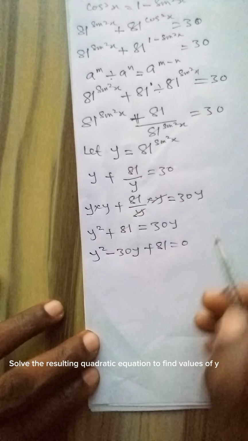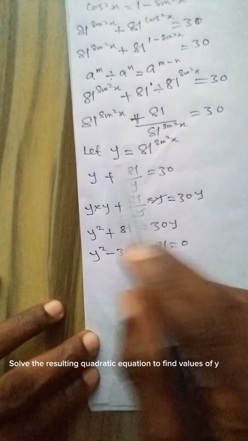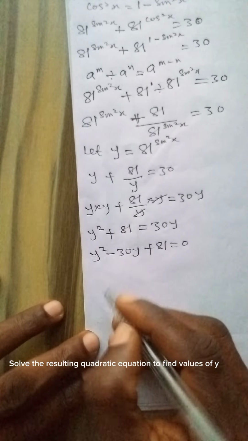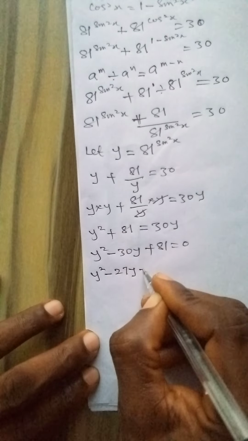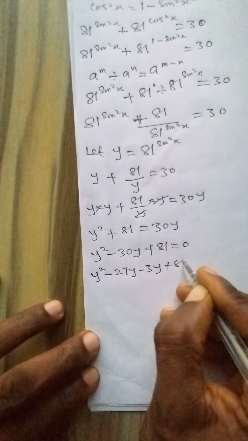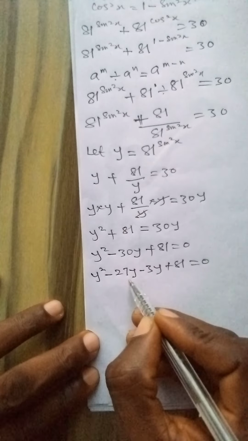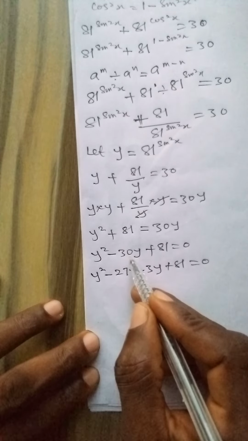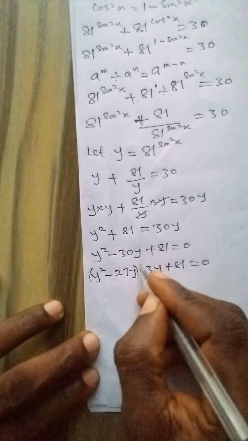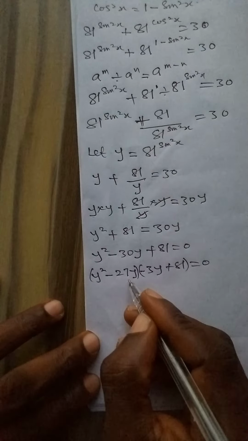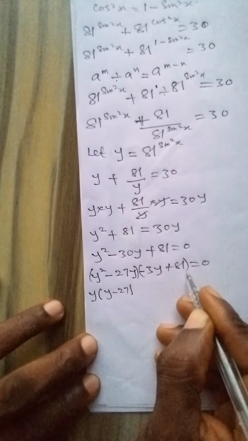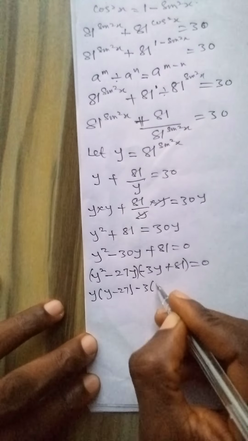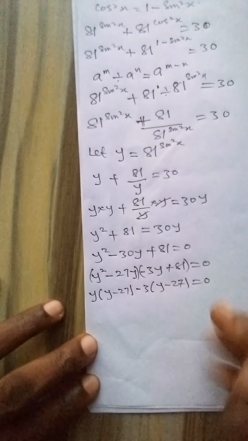I will use the factorization method to find the value of y, after which I will make the substitution and then find the value of x. So y squared minus 27y minus 3y plus 81 is equal to 0. Minus 27y minus 3y is minus 30y. So I will now group these expressions. Factorize the first brackets: y is common, remaining y minus 27. And in the second bracket, minus 3 is common, remaining y minus 27, is equal to 0.